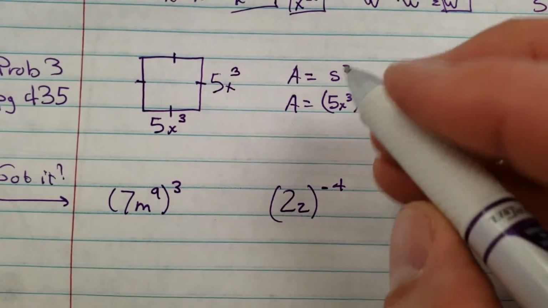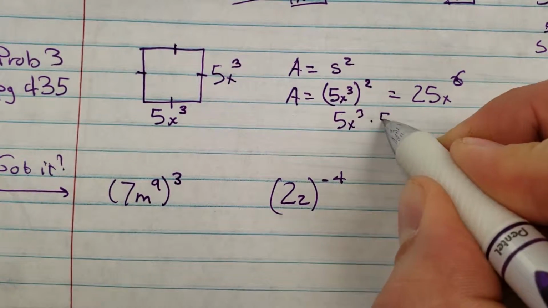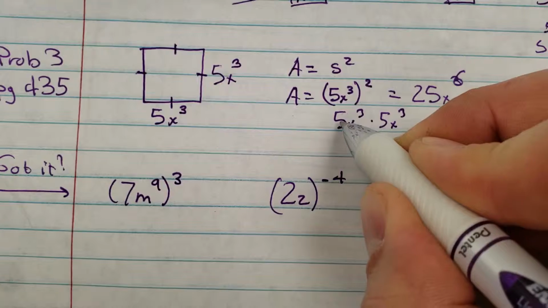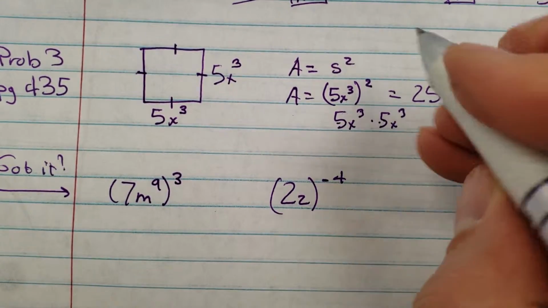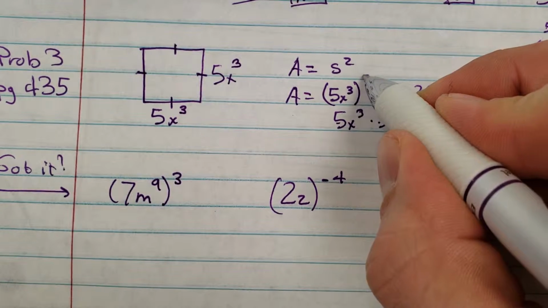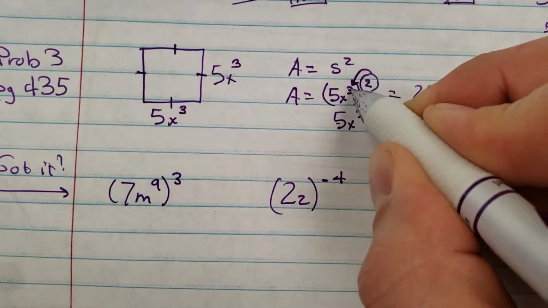I could have just straight up multiplied it down here. I could have gone 5x cubed times 5x cubed. Okay, big kids multiply, 25. Little kids add. Or you can use the frying pan rules. This 2 is going to multiply the 3. 2 times 3 is 6.